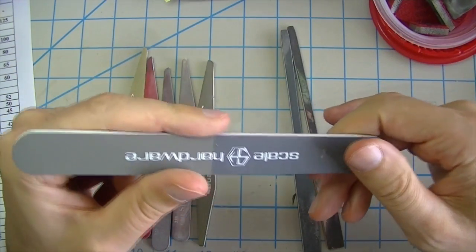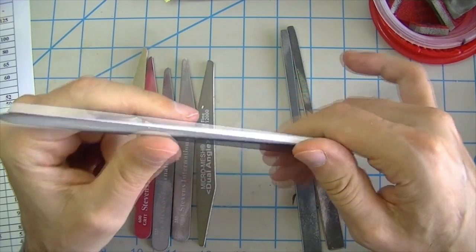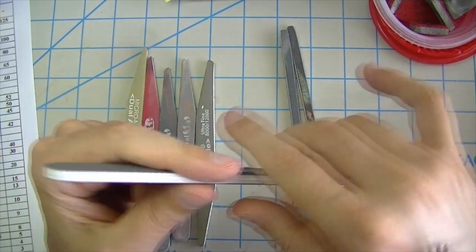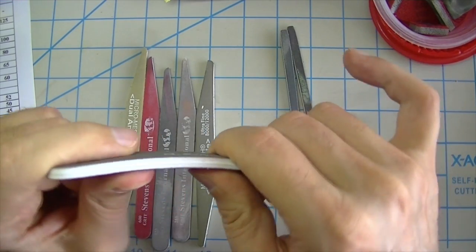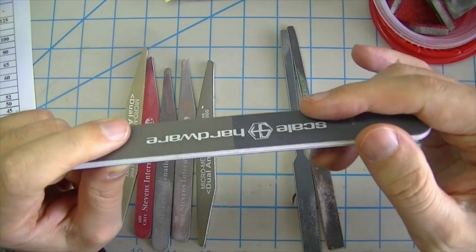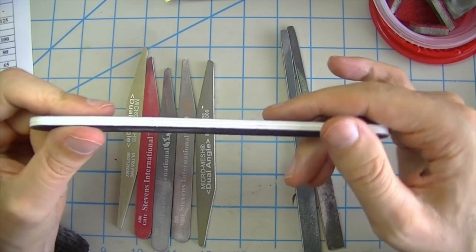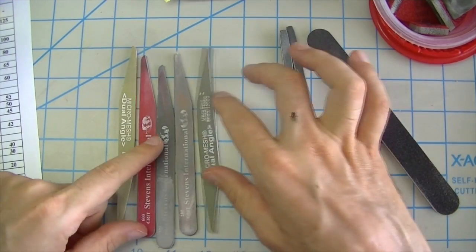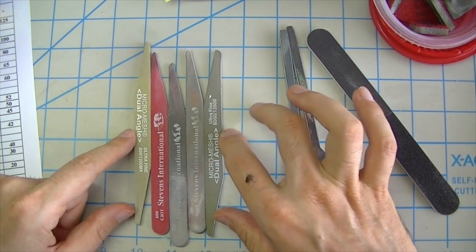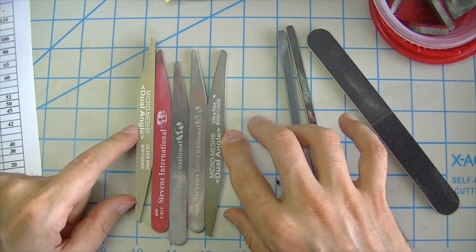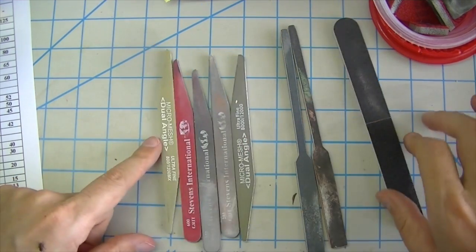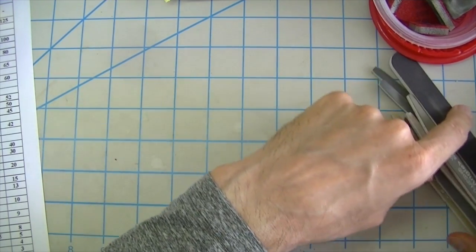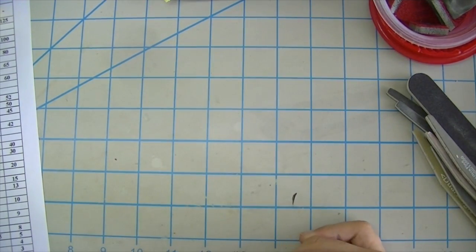Now, I've also got this one, which is pretty handy. I use it sometimes. It's got 4 different grits on one file, which can be useful at times. It's pretty stiff, doesn't flex the way that the other ones do, but it's useful for certain things. These are kind of nice because they're shaped to help you get into difficult to reach areas as well. But there's lots and lots of sanding sticks out there. You just have to find the ones that work best for you.